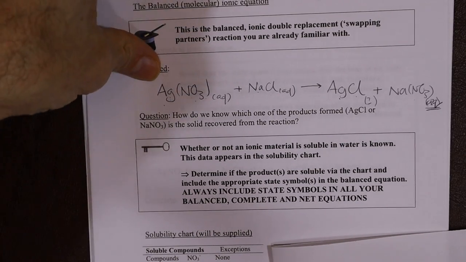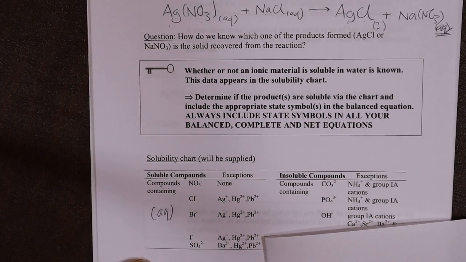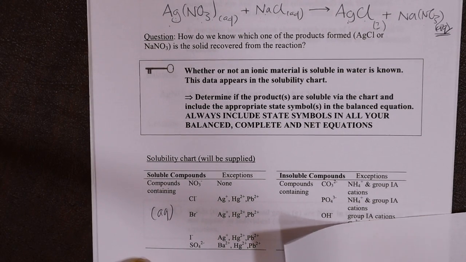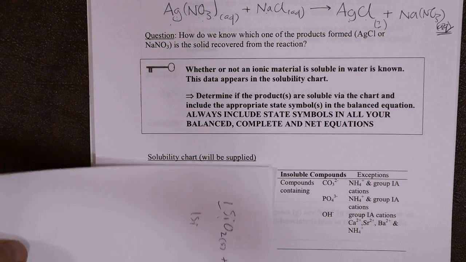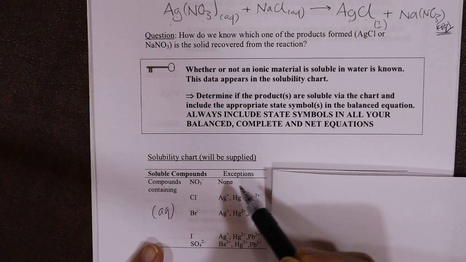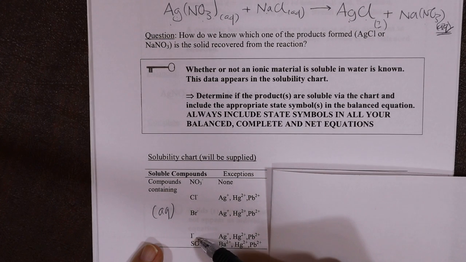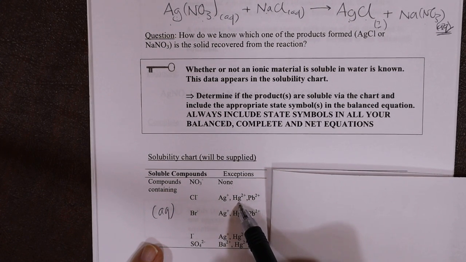Now, back to the chart. Maybe if I can squeeze this in so I can see it both at the same time. Oh, yeah, just about. Okay. Now, nitrates all dissolve, dissolved, dissolved, all right? Chlorides, bromides, and iodides are all the same, apart from these three. These three here are special. They're exceptions. So these guys, silver chloride, mercury chloride, and lead chloride will be exceptions. They'll be solids.